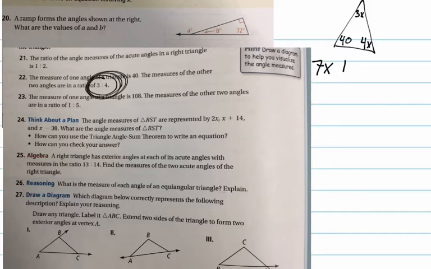This equation we know is the triangle angle sum theorem that says all these angles have to add up to 180. 3x plus 4x is 7x plus 40 equals 180. Subtract 40. Divide by 7. What's 14 divided by 7? 2, right? So what's 140 divided by 7? 20. x equals 20.